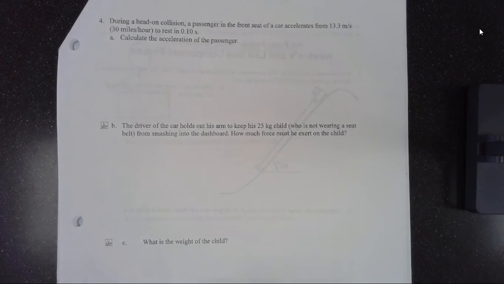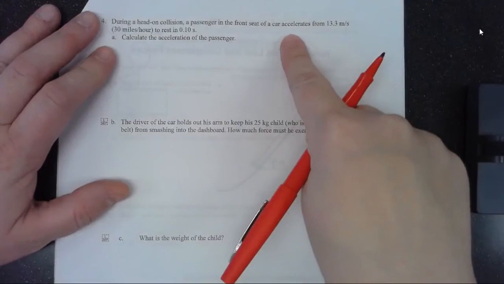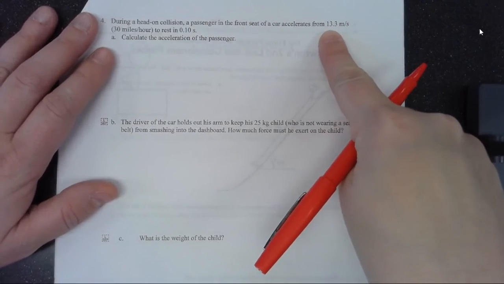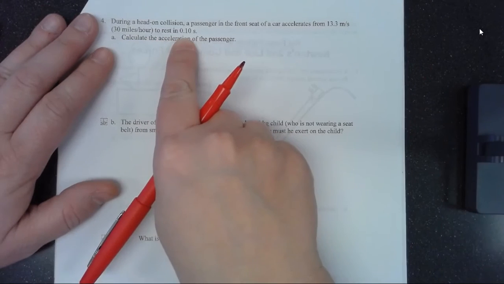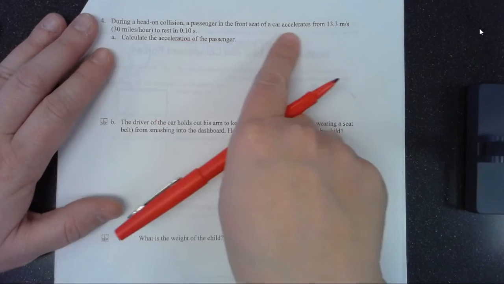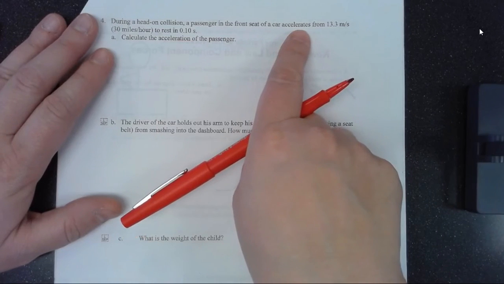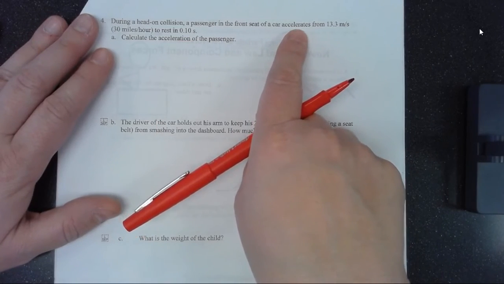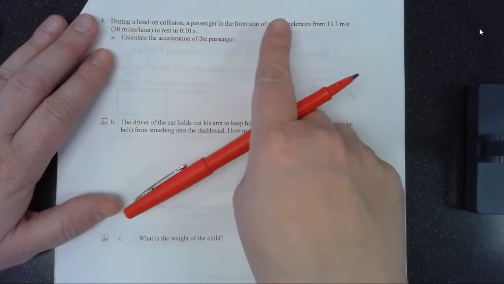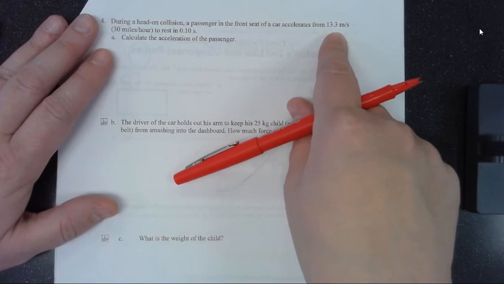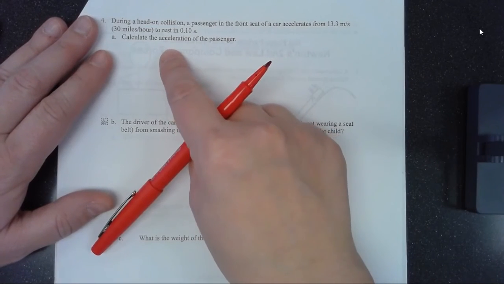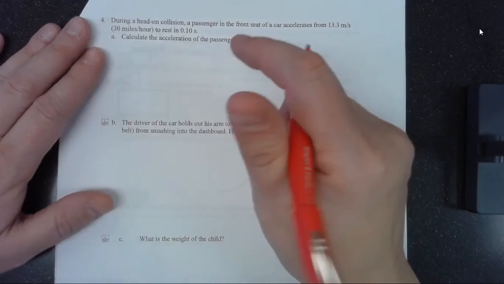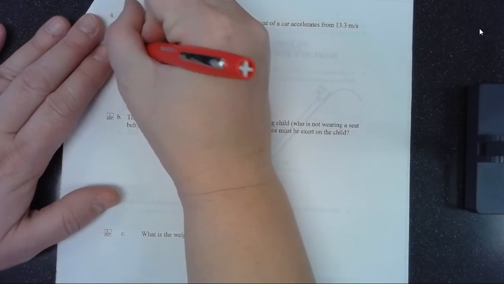Anyway. Okay, it says during a head-on collision, a passenger in the front seat of a car accelerates from 15.3 meters per second to rest in 0.1 seconds. So remember, acceleration can be either when you go faster or when you go slower. And here it looks like slower because we're going from a velocity that's greater than 1 to rest, where we have a velocity of 0. So the first thing it says is calculate the acceleration of the passenger. So that's what we want to know.